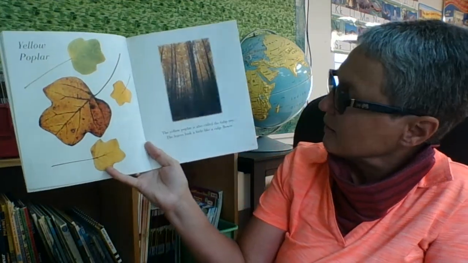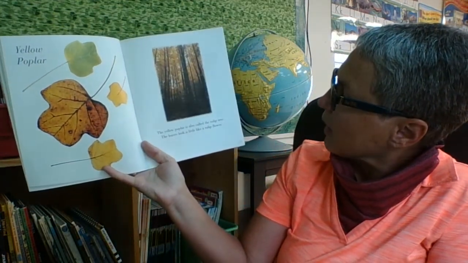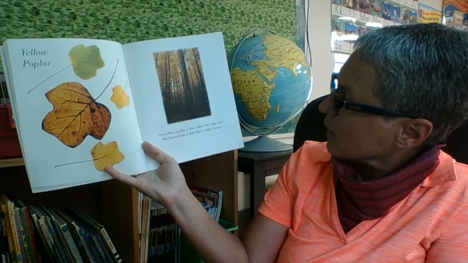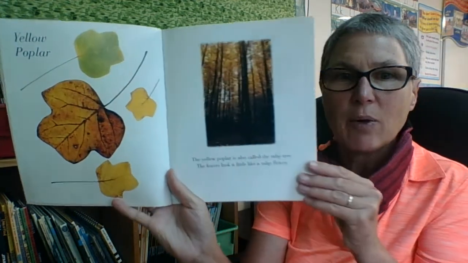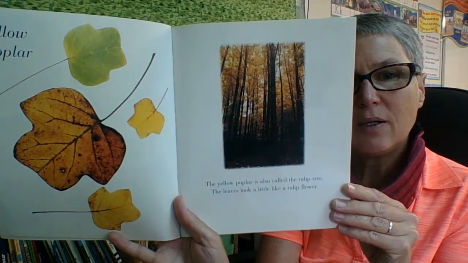Yellow poplar. The yellow poplar is also called the tulip tree. The leaves look like a little tulip flower. Oh, yeah.